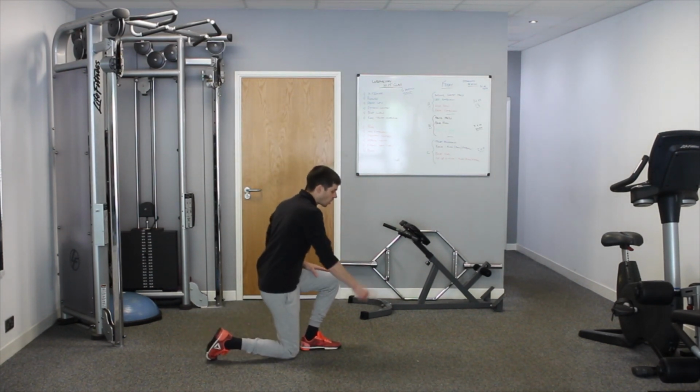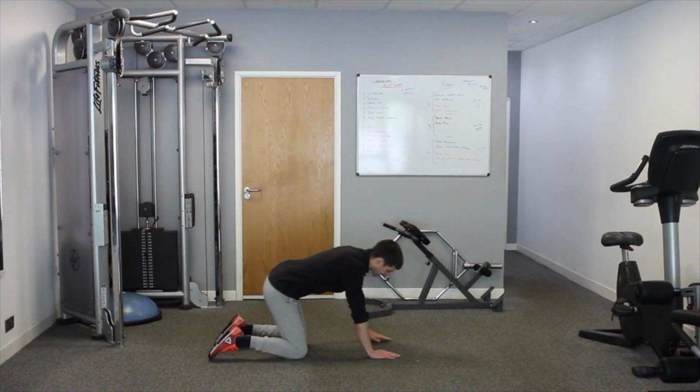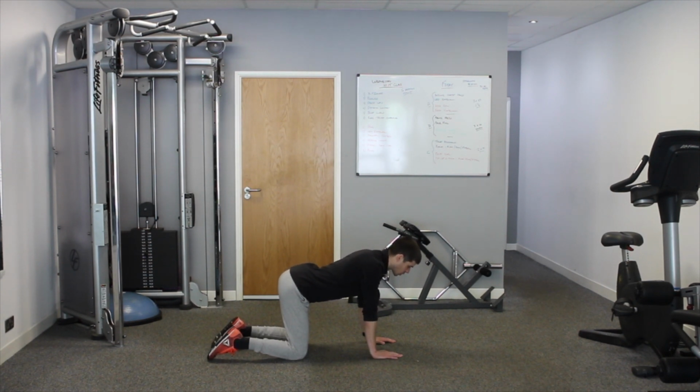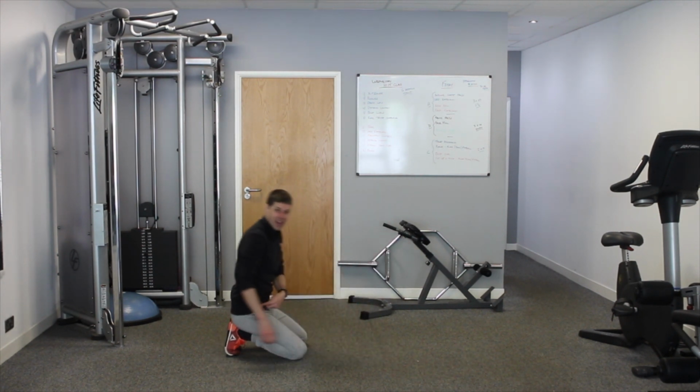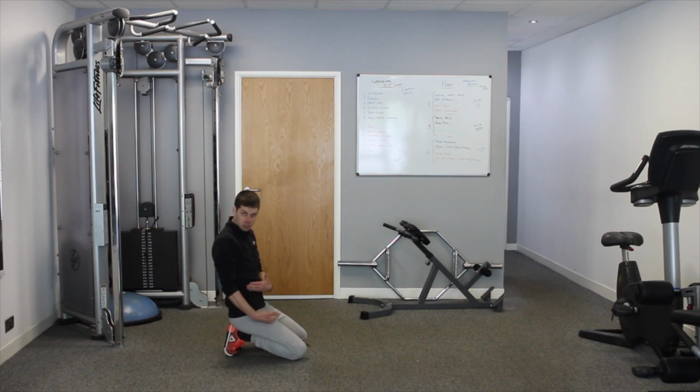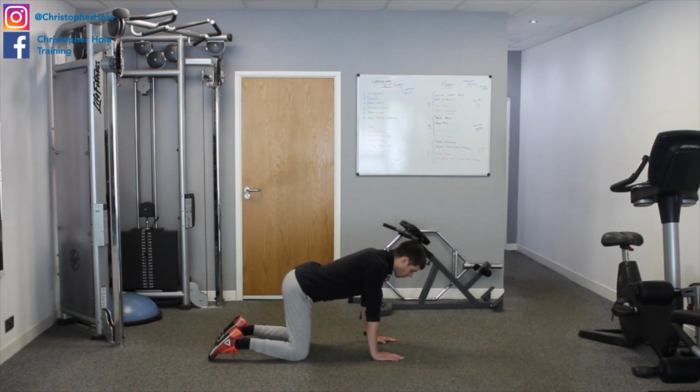Stage number 1 to this would be to go into the quadruped. If we've got a hyperlordotic spine, we're going to have our bum stuck up like that, and we're going to have a real strong curve in the lower spine. What we've done here, because we flexed the hip, is all the musculature has gone slack at the front of the hip. So it's very easy to go from this position to this position.